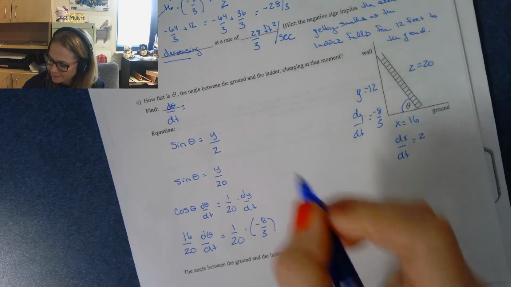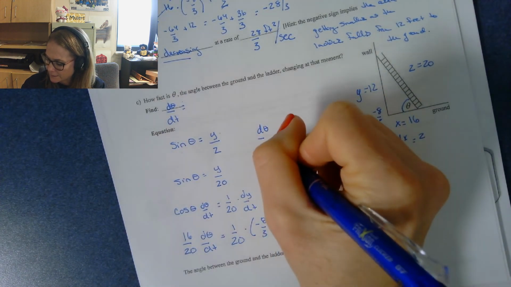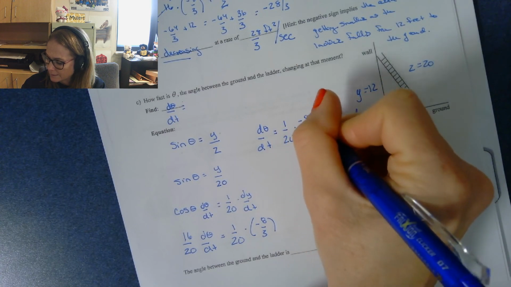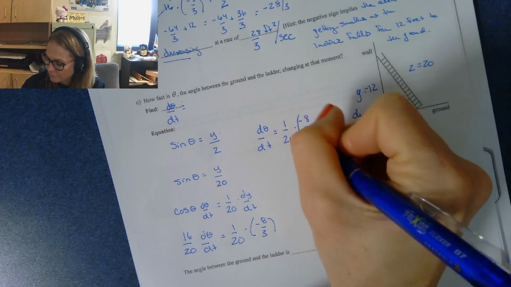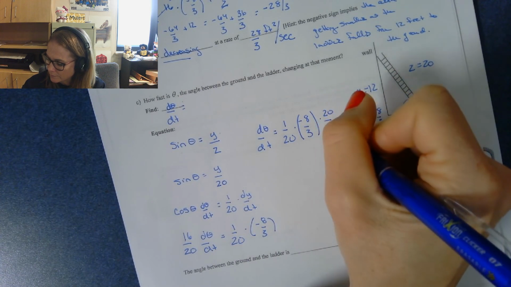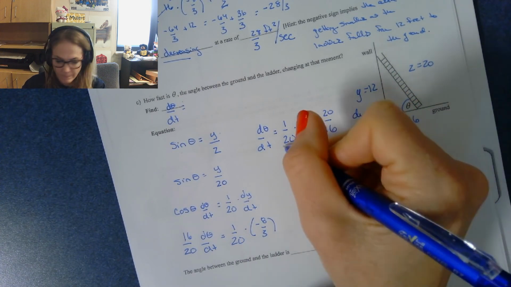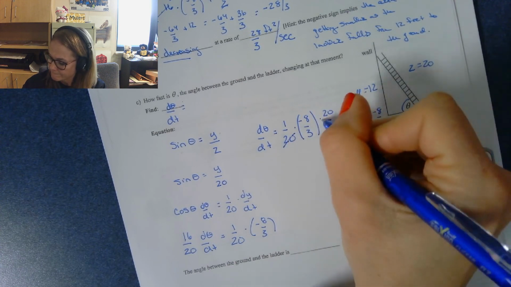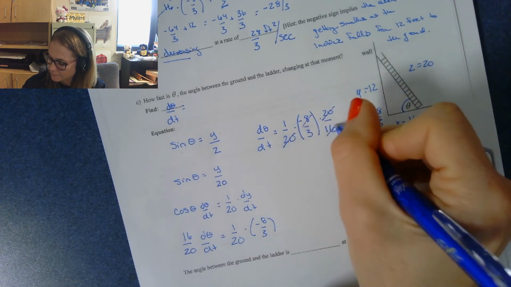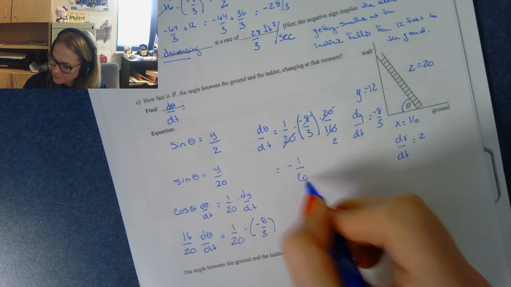All right, so let's see what we got here. d theta dt is 1 over 20 times negative 8 over 3, times 20 over 16. So this is negative 1 over 6.